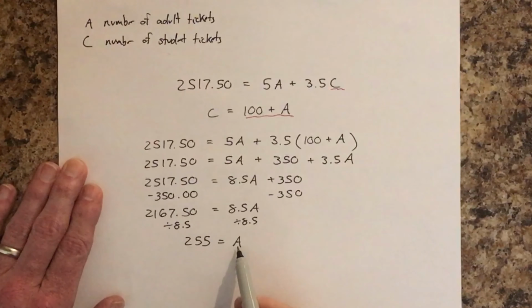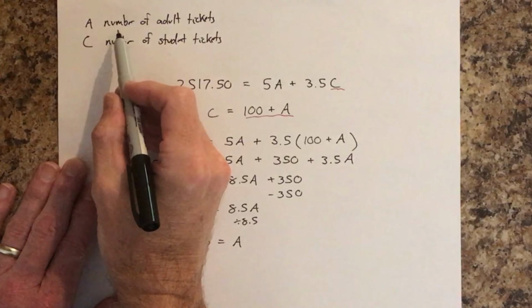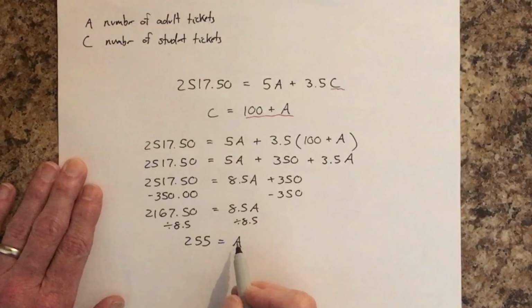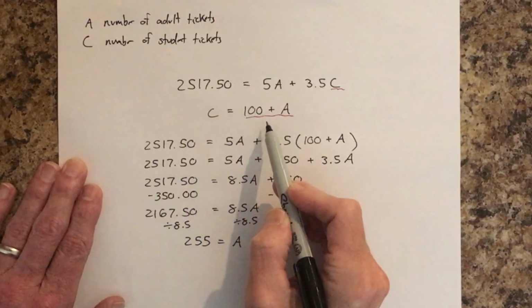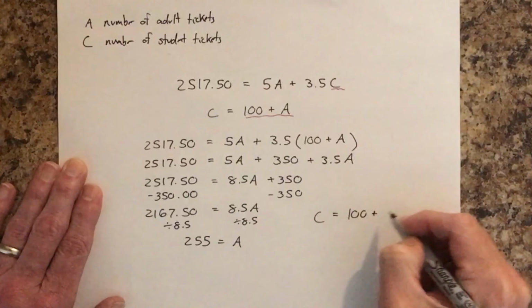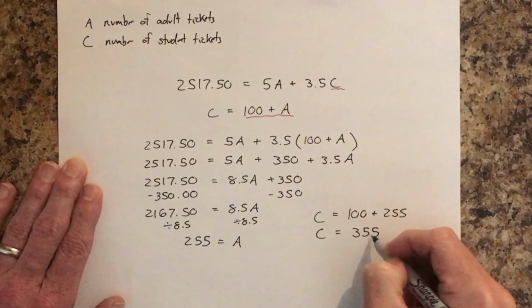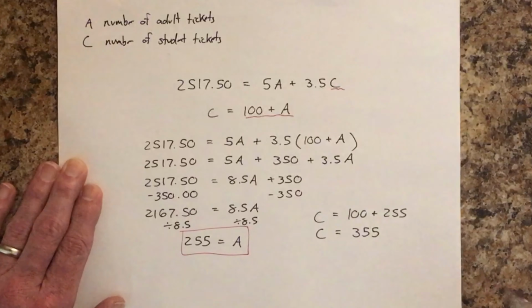So this tells us A equals 255. Well, A stands for the number of adult tickets sold, so this is telling us that there were 255 adult tickets sold. We don't know how many student tickets were sold yet, but that's not hard to figure out because this equation says the number of student tickets is 100 more than the number of adult tickets. So the number of student tickets is 100 plus 255, or 355. So we know that there were 255 adult tickets sold and 355 student tickets sold.